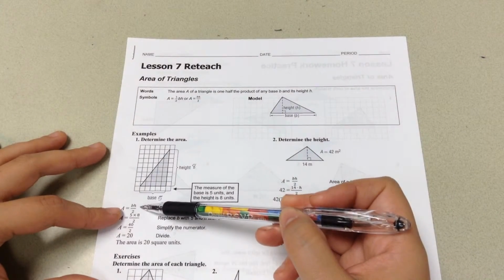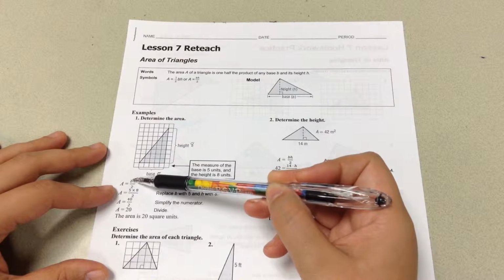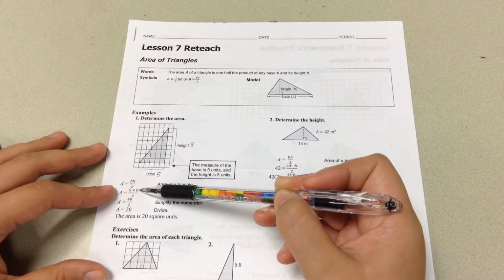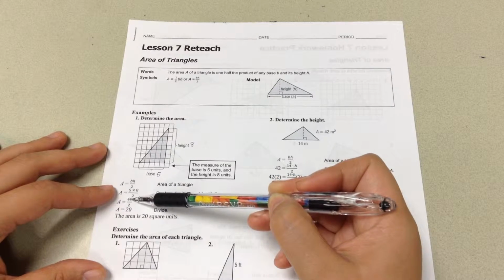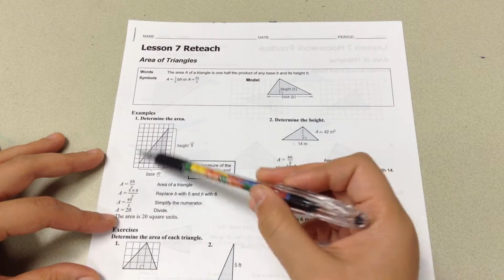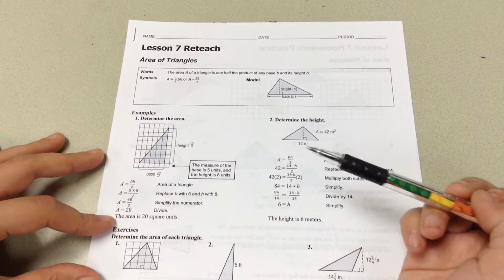So if you use the formula, which is right here, area is equal to base times height divided by 2. So you multiply 5 times 8, which is 40. And then you divide it by 2. So 40 divided by 2 is going to be 20. So the area of this triangle would be 20 units squared.